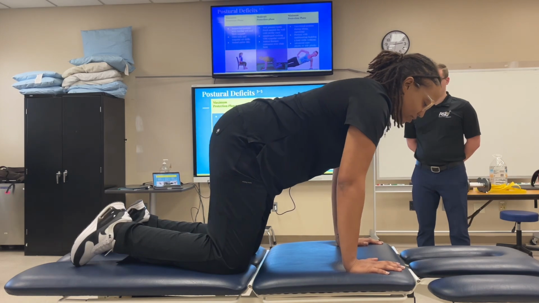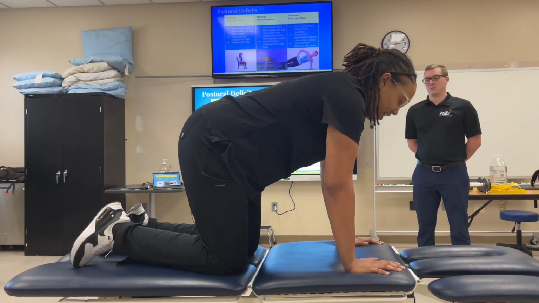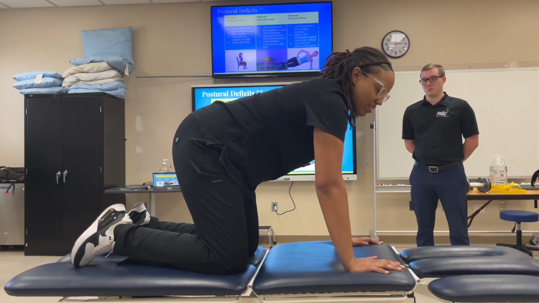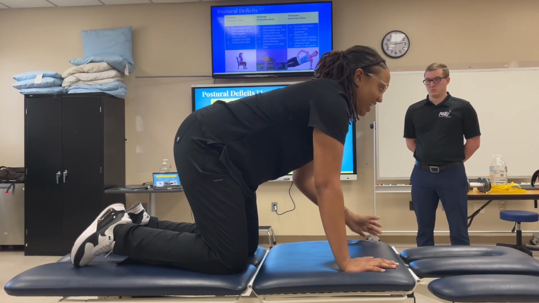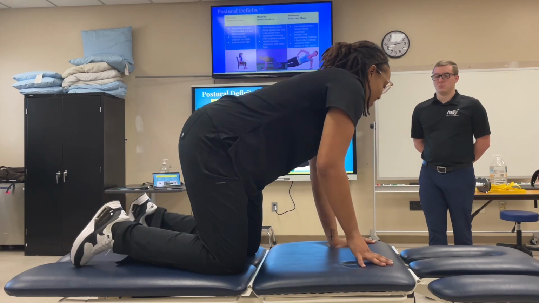So forward, back, because they would have a wider base of support. I'm not worried about them being on the plinth. But if they needed a mat, if they would feel more secure, then we could get a low floor mat too. Alright.